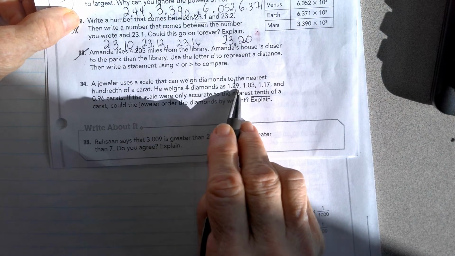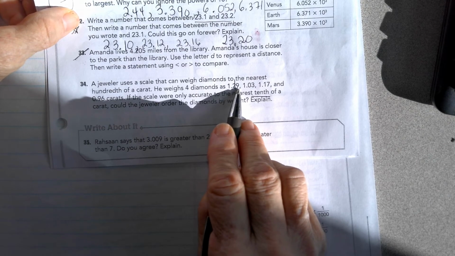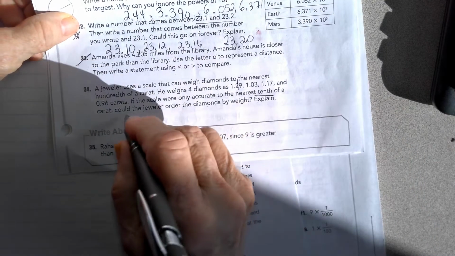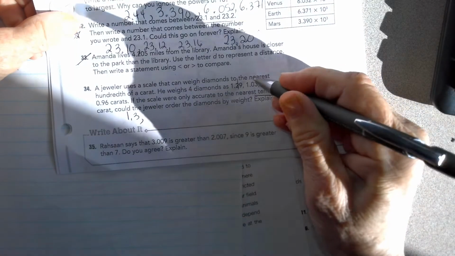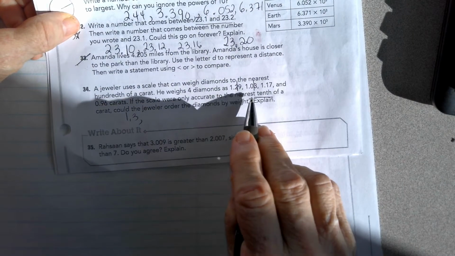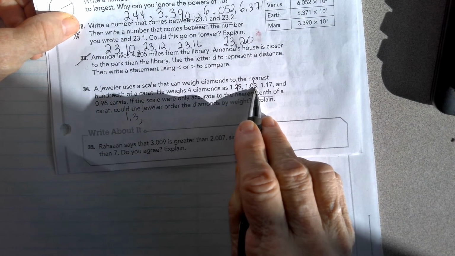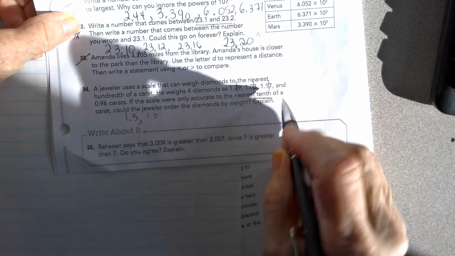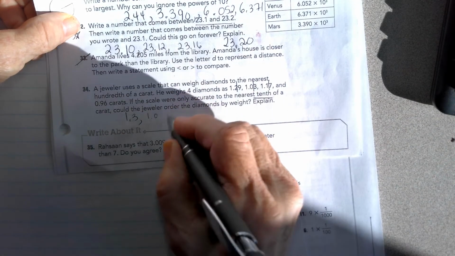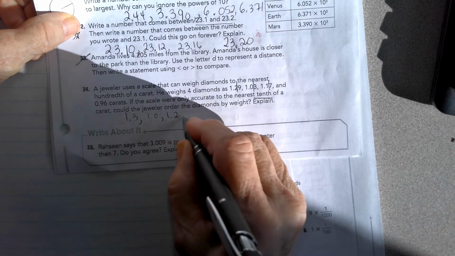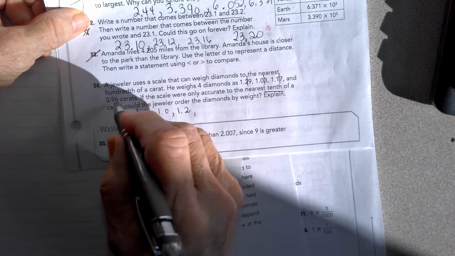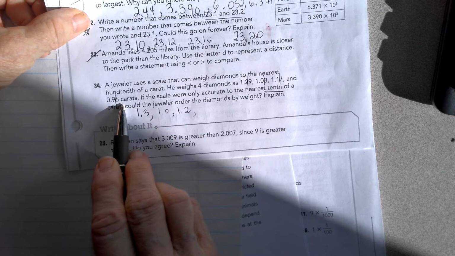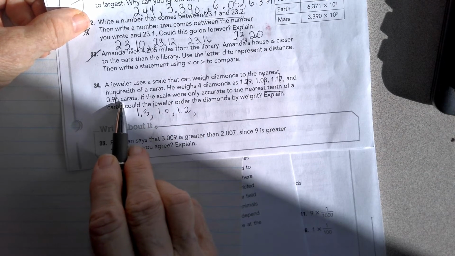1.20. Wait a second. The neighbor is a 9. 1.3. So this one would be 1.3. Let's write down the second one. The second one to the tenth would be what? 1.1. That's a 3. 1.0. The next one would be what? 1.2. Good job. And the next, oh no, this is interesting. So the next one would be, let me see. 1.0, because it would be 10.